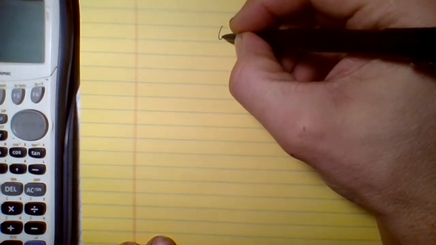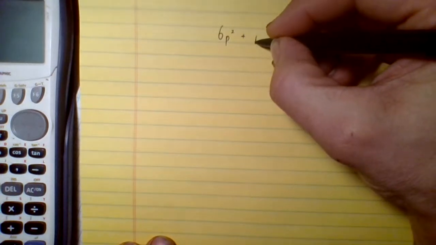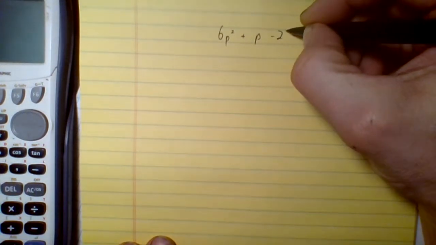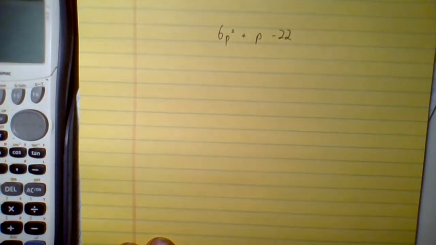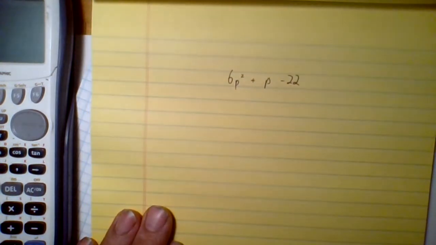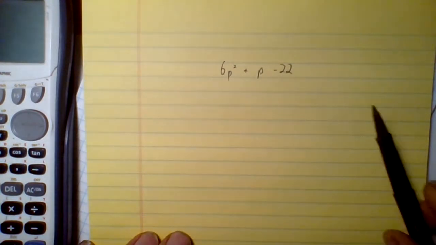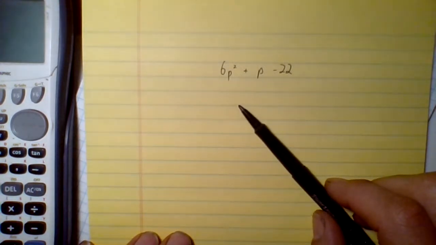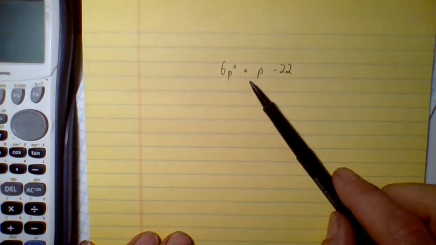I mean, I like this pattern, but I'm not able to tell these things without going through the steps here a little bit. 6p squared plus p minus 22. I don't know whether that factors or not, right? Maybe there's a couple of factors. Maybe there's not. I have to go through numerically and see what happens with this. So, try it out. First thing I should look for is a GCF on this. Something that goes into all of these terms.